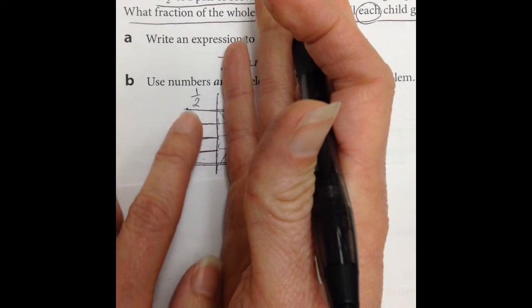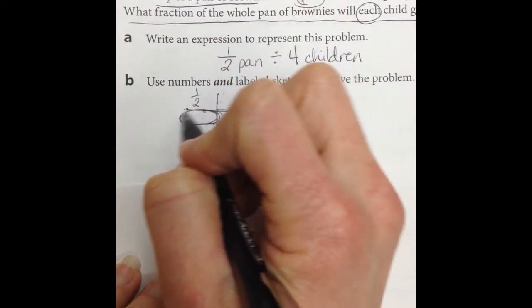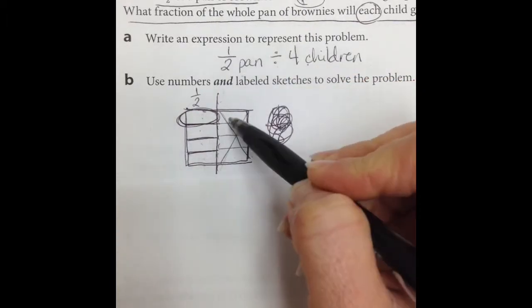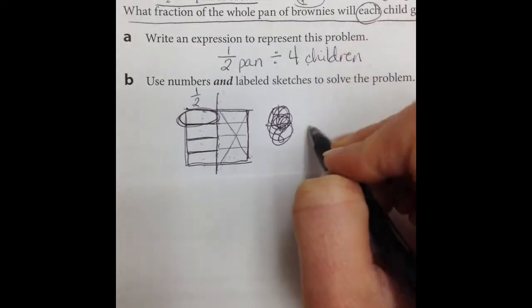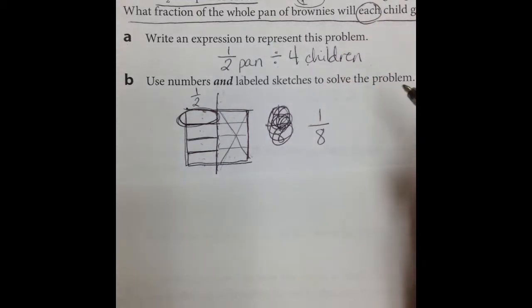So if I have half of the pan, and I have to divide it in 4, what is each child going to get? They're going to get 1 chunk. Well, 1 chunk here is 1 out of 1, 2, 3, 4, 5, 6, 7, 8. So they're going to get 1/8 of a pan of brownies.